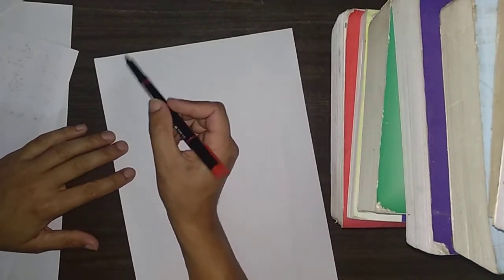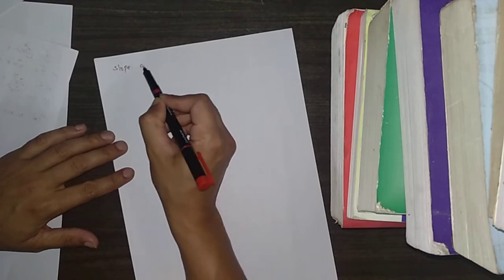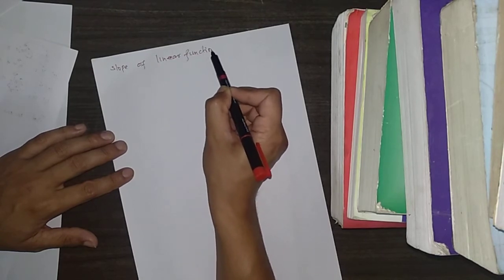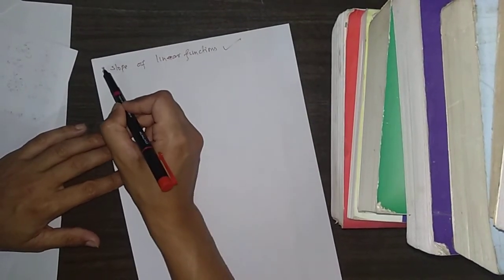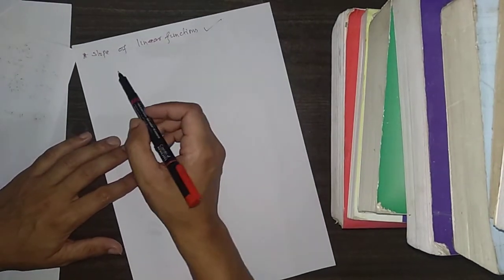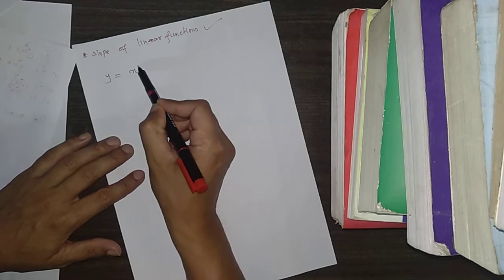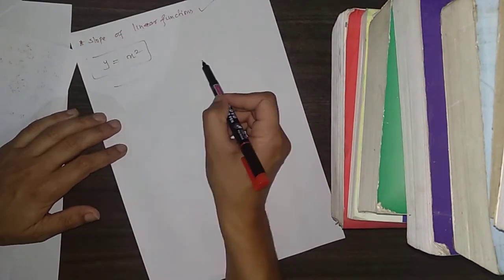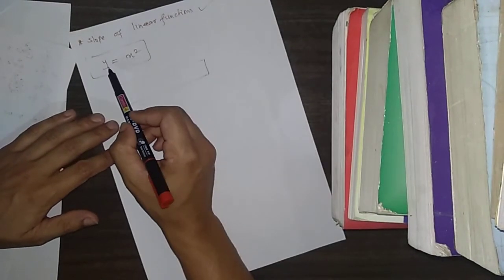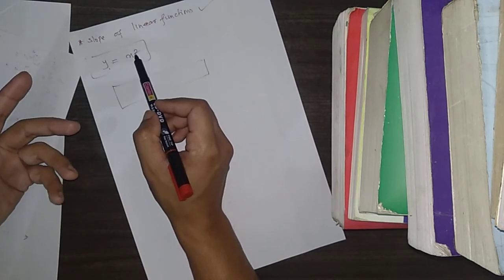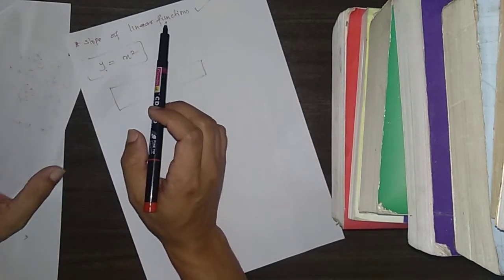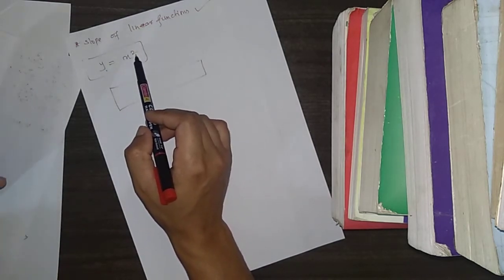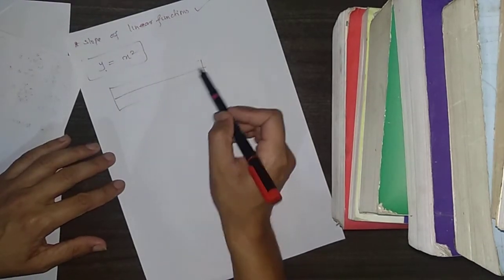What we dealt with is slope of only linear functions. But if you are given this kind of function, y equals x square, now this is no longer a linear function. If you see closely, y is dependent on the second power of x. From the definition, it is not linear, because linear functions are those in which y is dependent on the first power of x, but here the power is 2. That means this is not linear. So let's see why this is not linear.